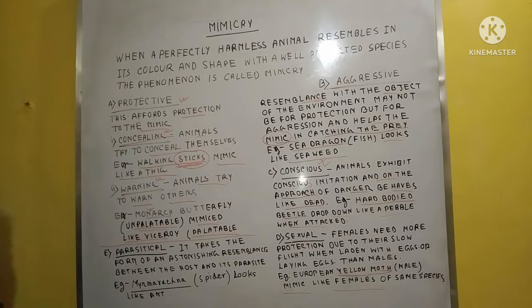One example is the spider Myrmidon, this is the scientific name. Myrmidon spider is one kind of spider that looks like an ant.